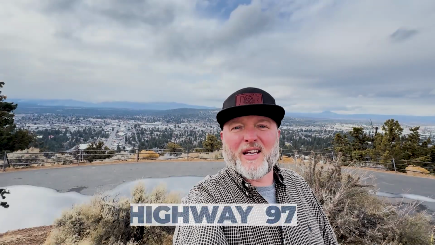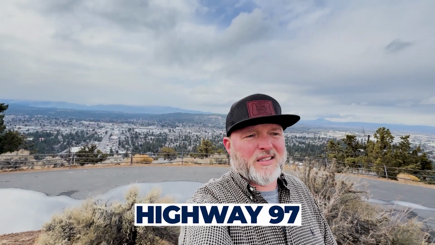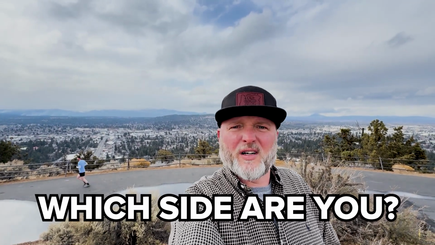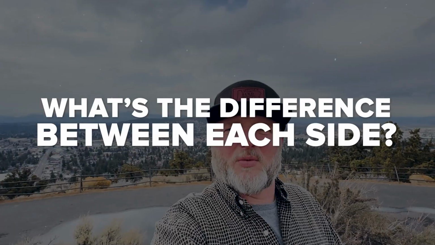Well, down behind me is a highway, Highway 97. That is kind of our unsaid separation between the east side and the west side. So which side of the freeway are you on? Or are we following the river? Because they kind of follow along the same path, but there are some differences that you should know when we're talking about what's the difference between each side.